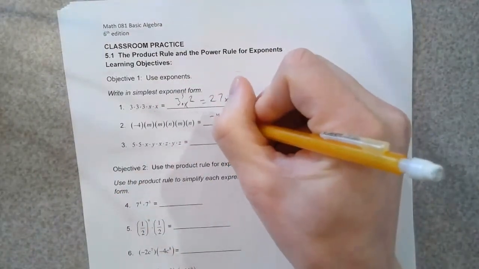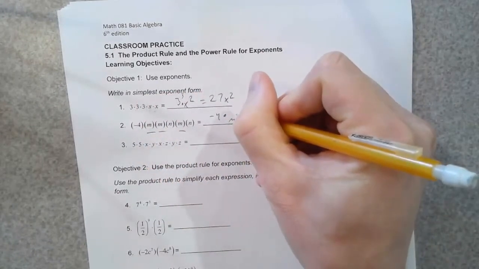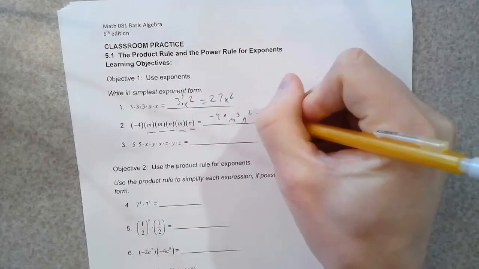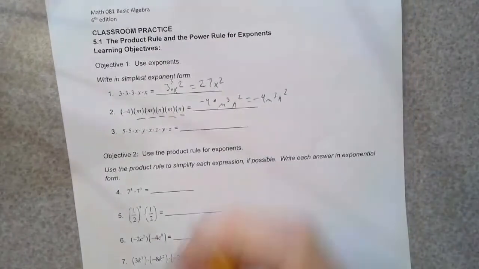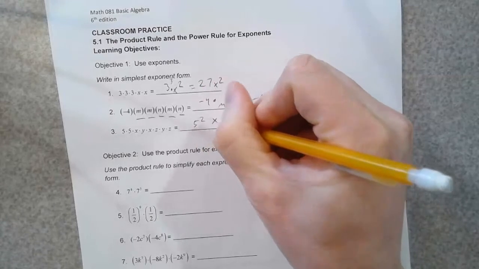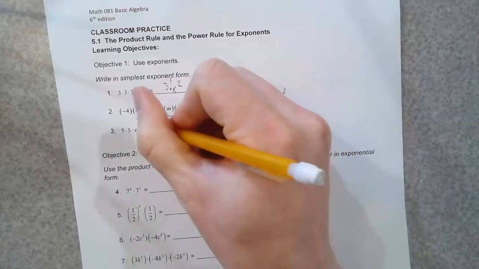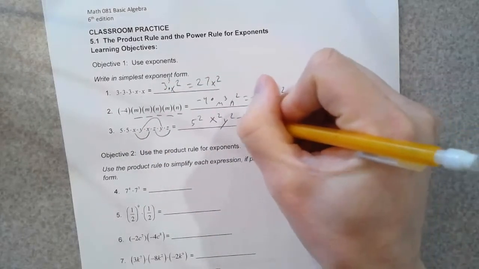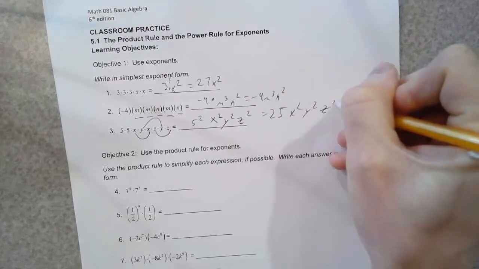Here we have negative 4 times m cubed times n squared, or negative 4m cubed n squared. And finally down here we have 5 squared x squared y squared z squared, which is 25x squared y squared z squared.